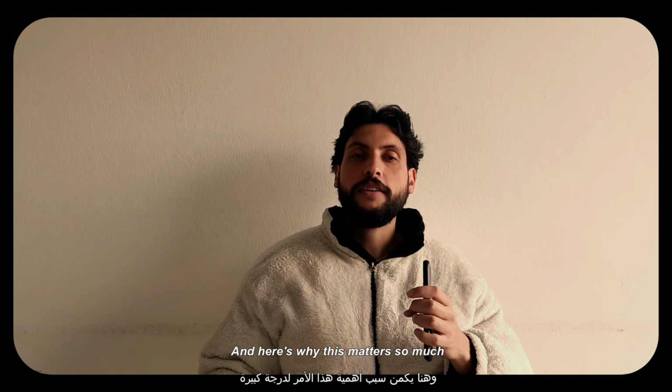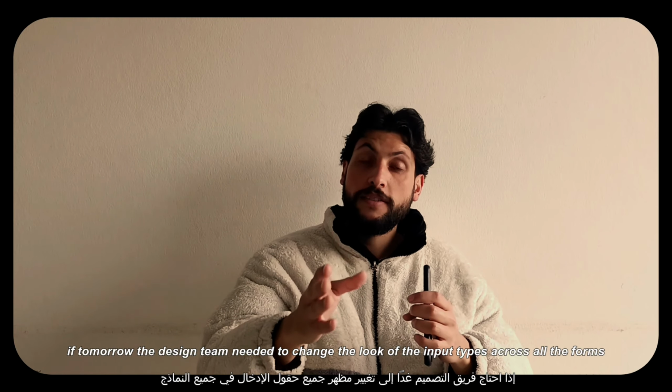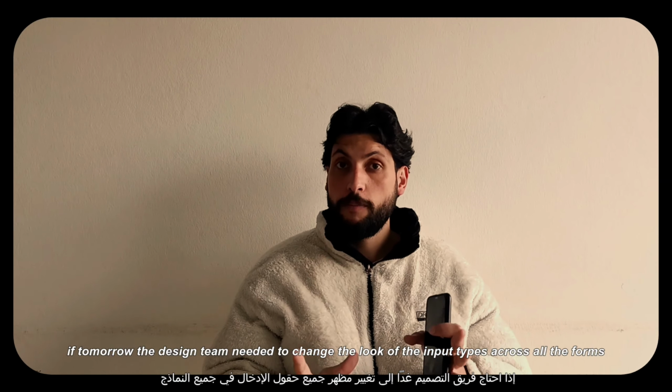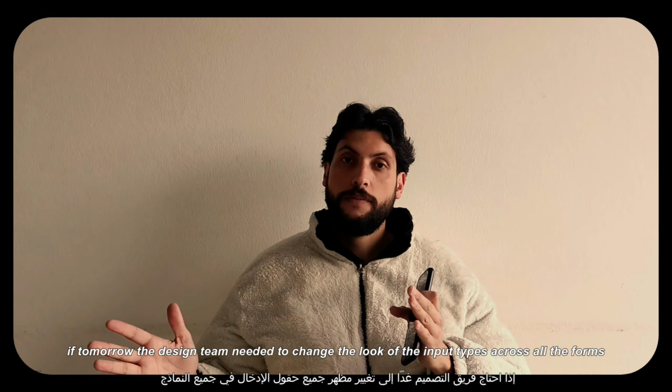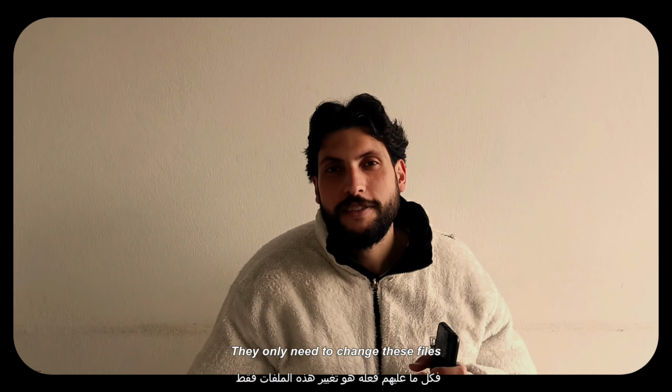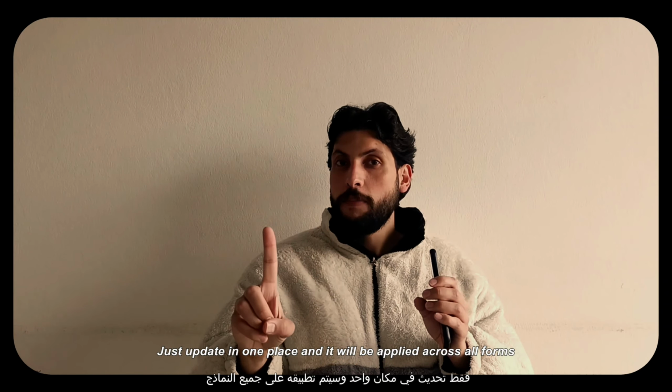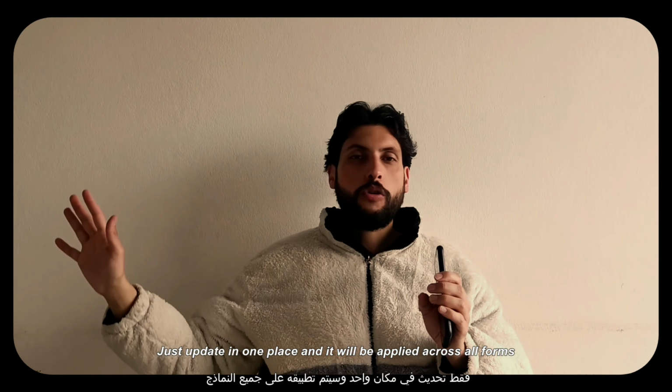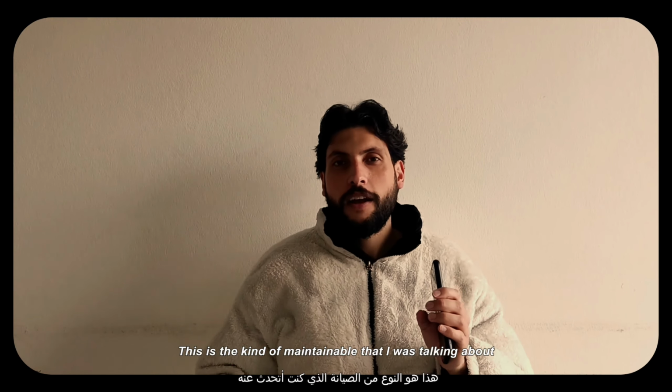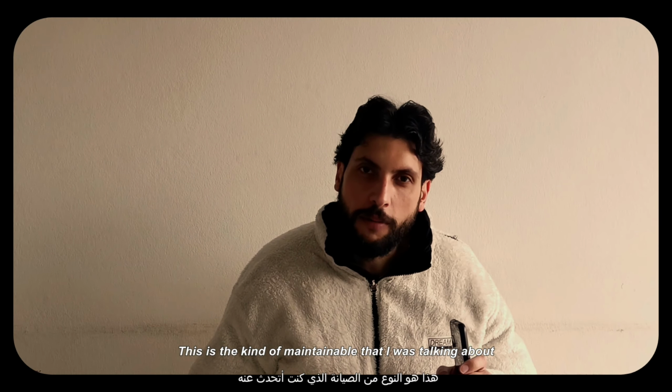And here is why this matters so much. If tomorrow the design team needed to change the look of the input types across all the forms, they only need to change these files. Just update in one place and it will be applied across all forms. This is the kind of maintainable that I was talking about.